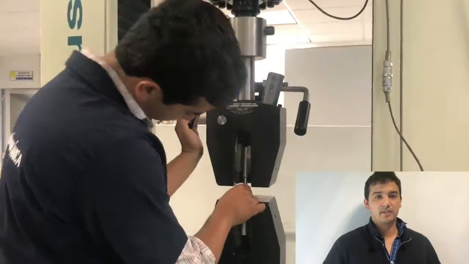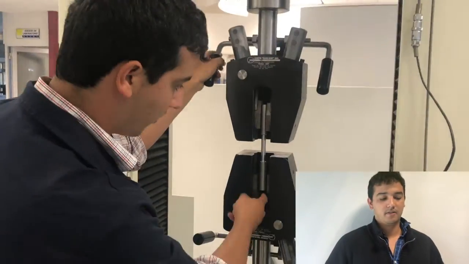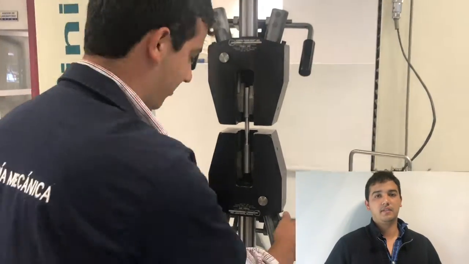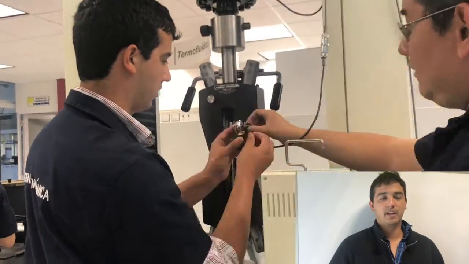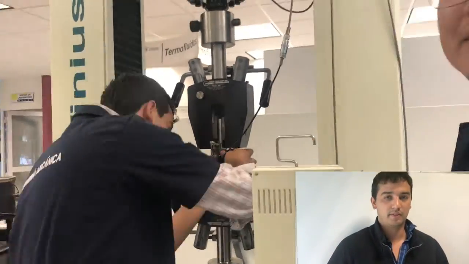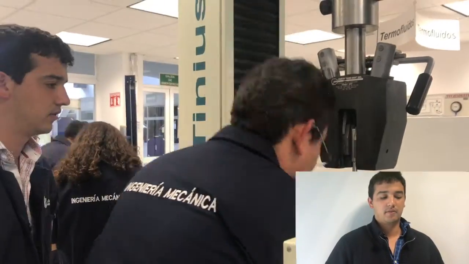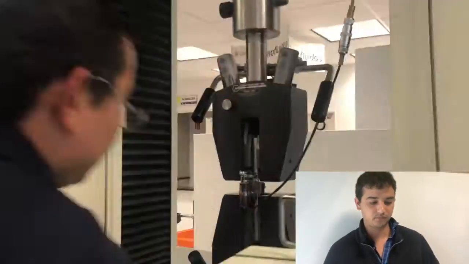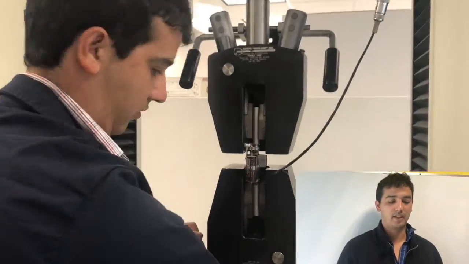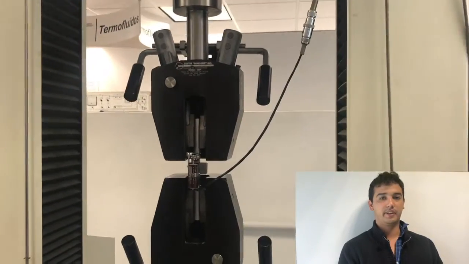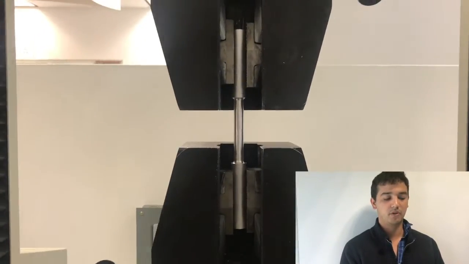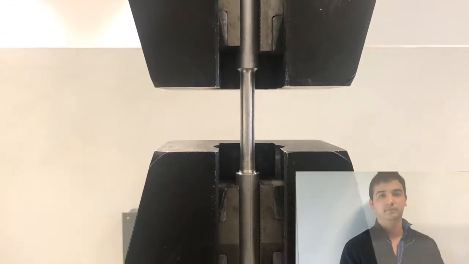In the next stage, we use aluminum 6061, in which we follow the same procedure as with the steel. We put in the machine the calculations made before, using the diameter and length of our aluminum piece. In this case, we could observe that aluminum is more ductile than steel.